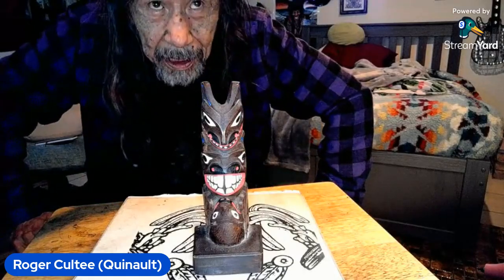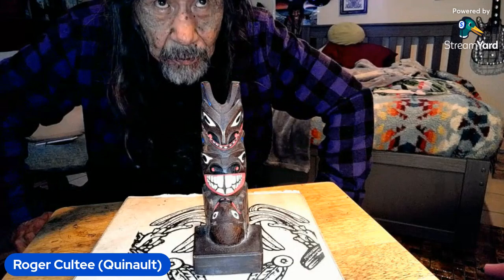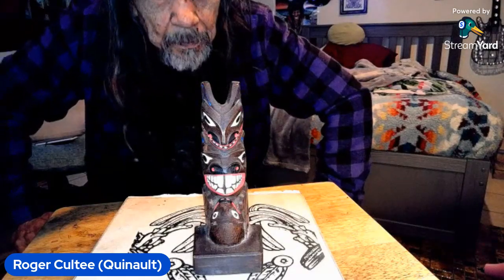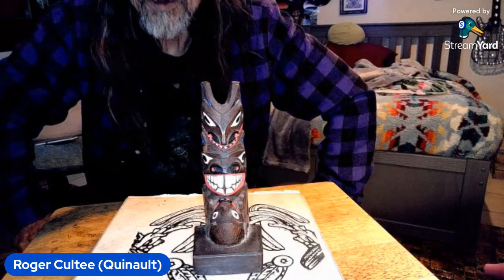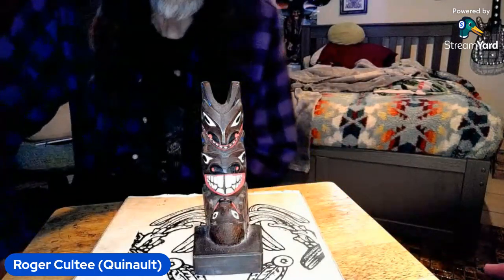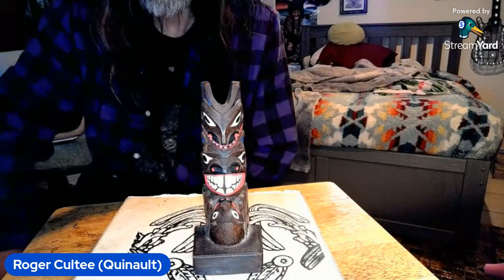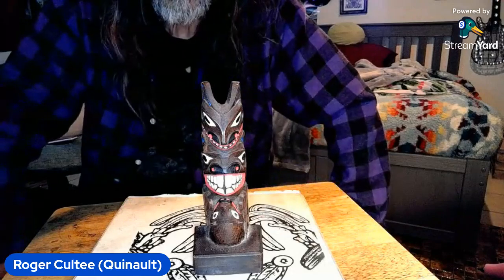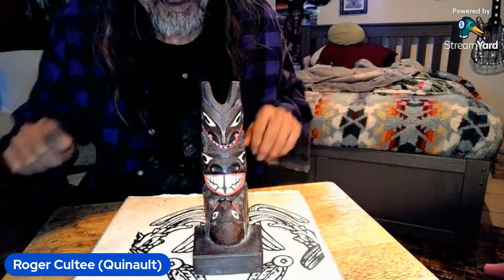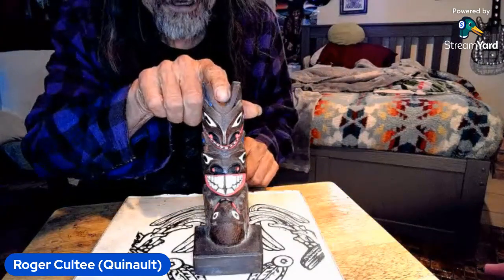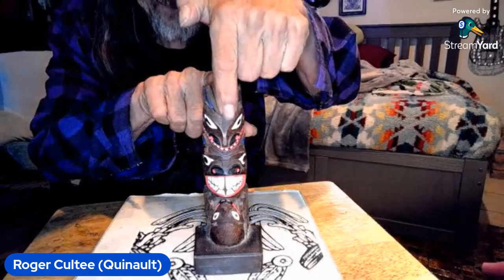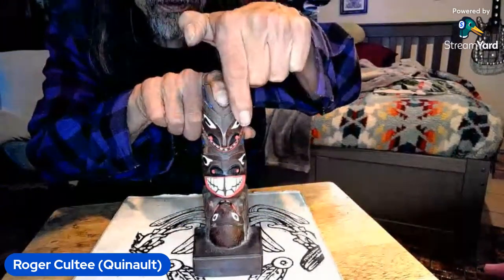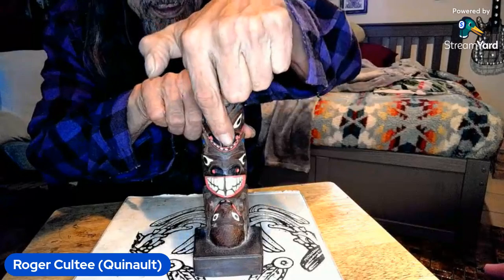Now that you understand bilateral symmetry, I've got to let you know how it's used within ancient art. A lot of people don't know, including my own Northwest Coast people, that bilateral symmetry is already in Northwest Coast art. If you notice my art piece here, a totem pole, same design, right down the middle. Look, it's going right down the middle.